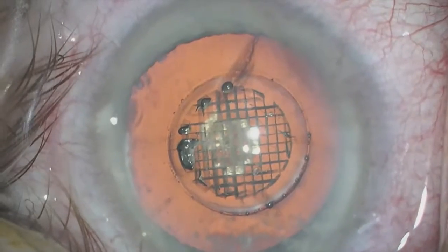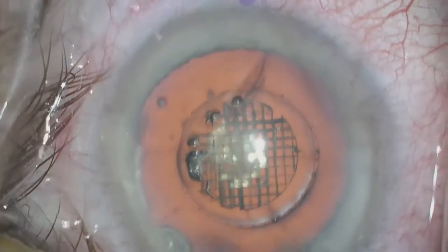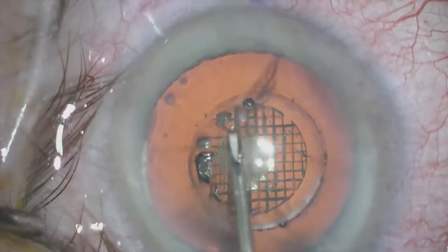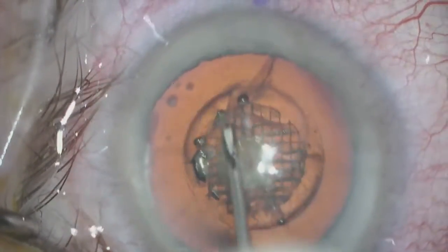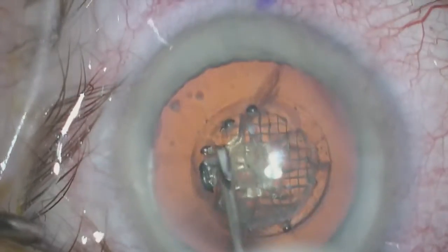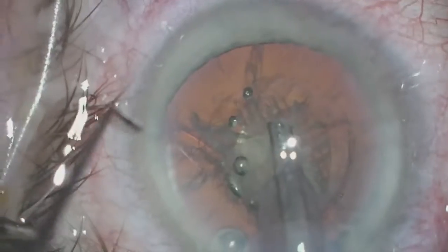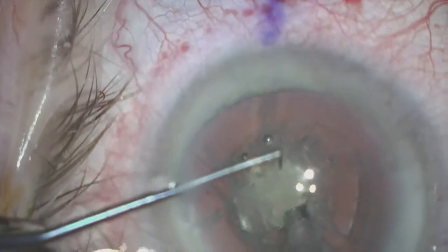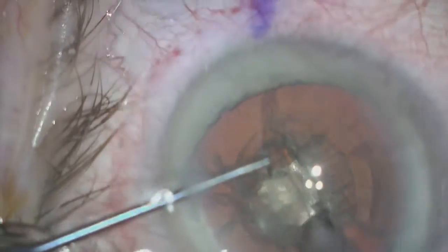The next step in the procedure will be ensuring that in fact this is a continuous free-floating cap created by the LensX laser, which it is. This was done using a cystotome. Next we use essentially a horizontal chopping method to disassemble the nucleus.